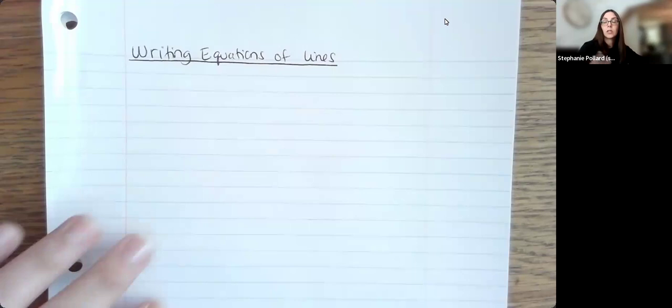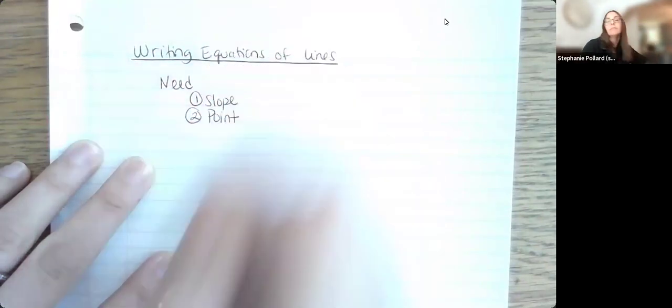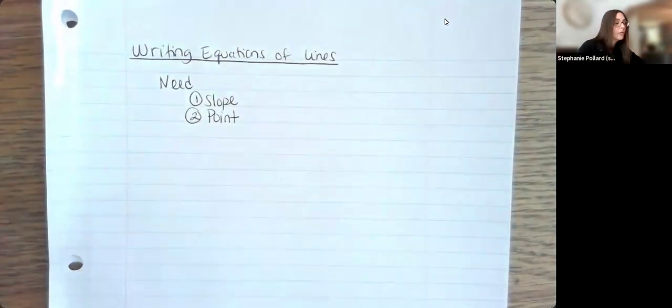Now, when you're writing equations, you need two things. The first thing you always need is some sort of slope, or maybe you can find the slope. And the second thing you need is a point. Any single point. Now, there's more than just this method for writing equations, but this is the one that I prefer, that I think is one of the easier ways to do it.